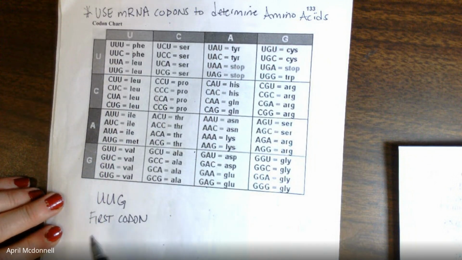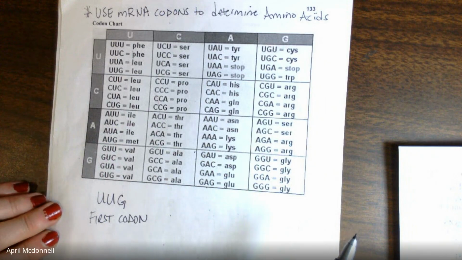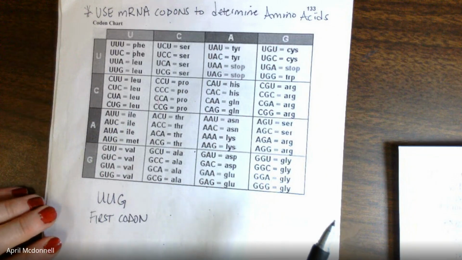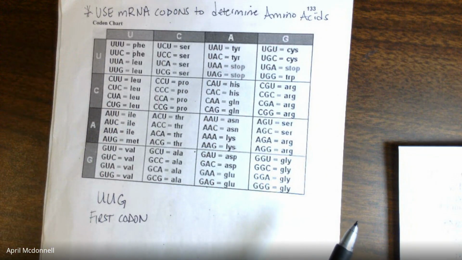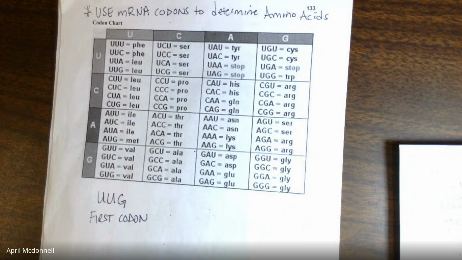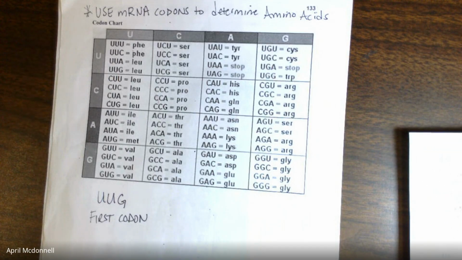We have 20 different amino acids that our body needs to build all of the proteins that we need. And when scientists studied different proteins, they wanted to understand how DNA coded for the specific amino acids that are found in proteins. And scientists ended up looking at the codons in order to determine the specific names of the amino acids.